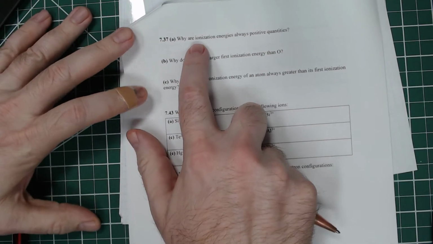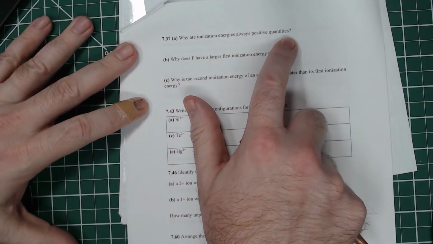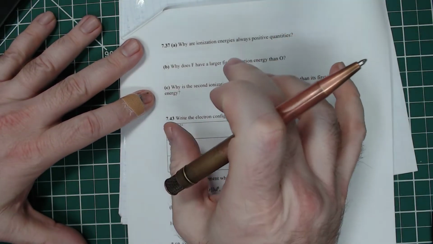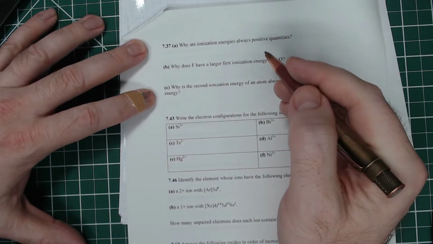All right, why are ionization energies always positive quantities? Well, the reason for this is that you always have to add energy to remove an electron.